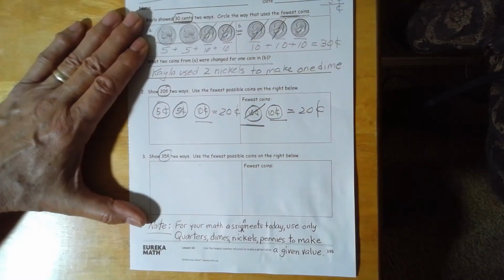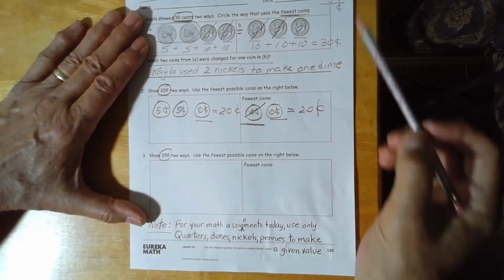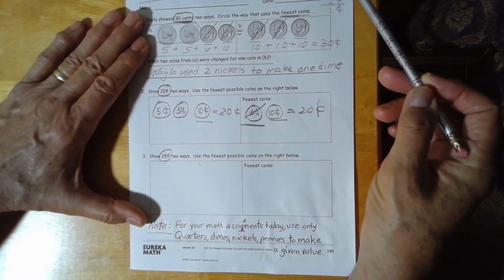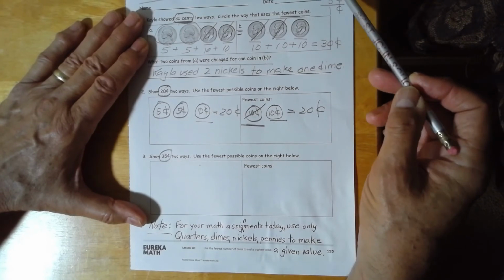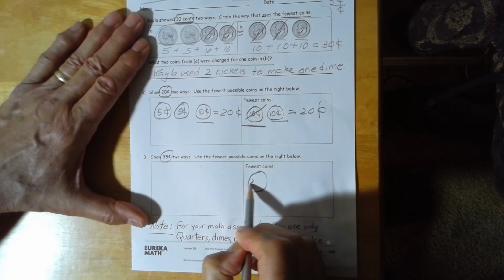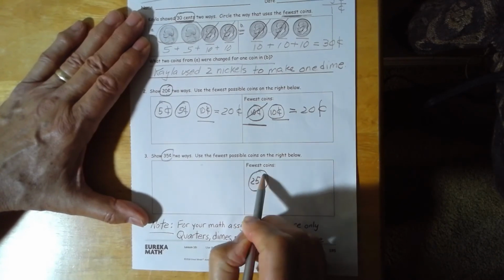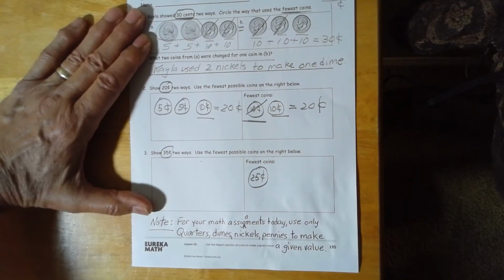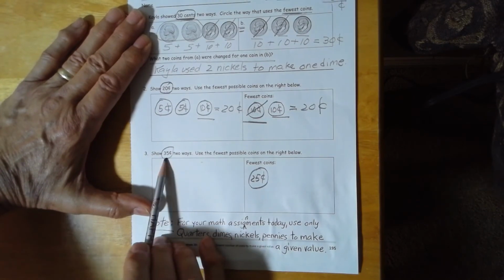Well, now I can go back to that highest value coin that we're using for this problem, and that would be the quarter. So I can draw a quarter. That's 1 coin, but I need another coin to equal 35 cents.